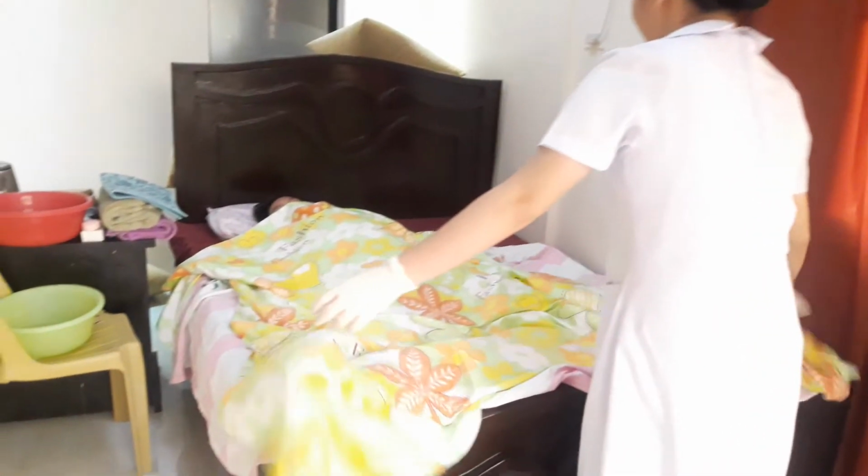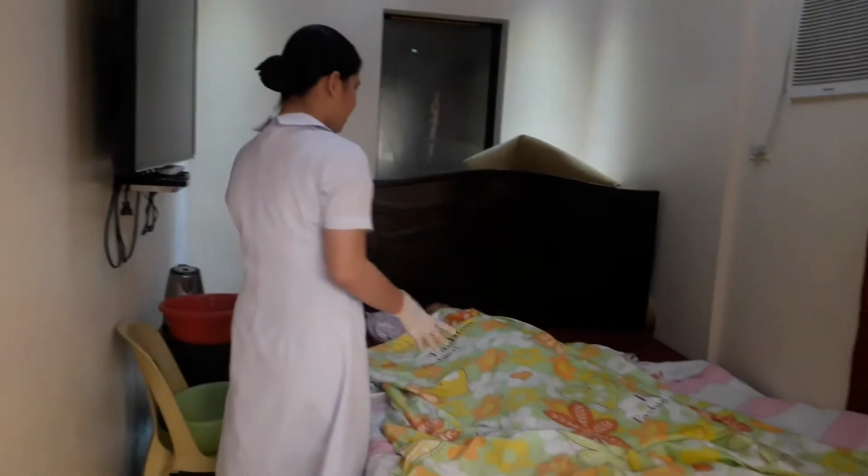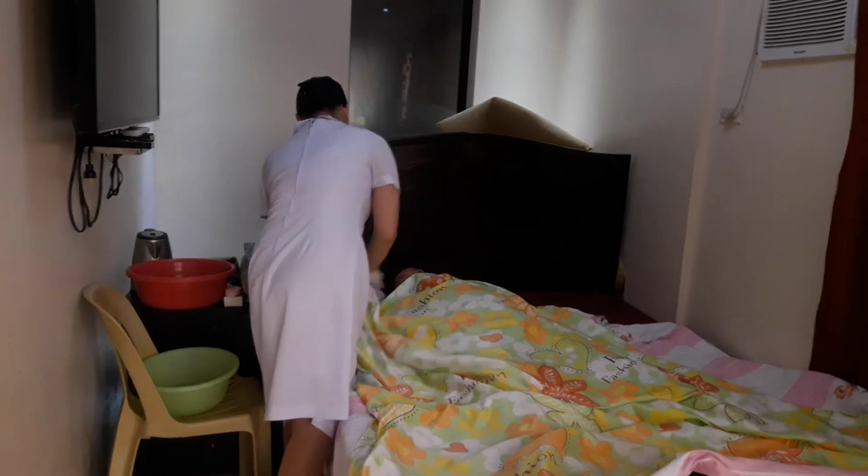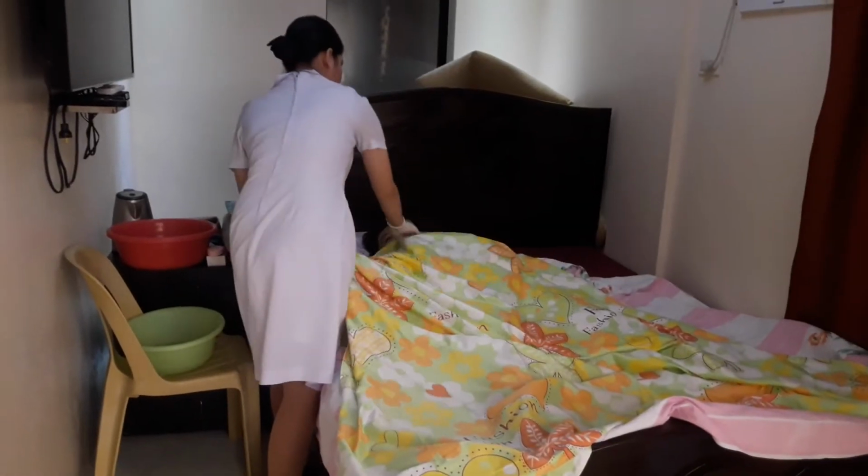And then we will now remove the top sheet. So we will remove the top sheet by rolling it down the client's body or the bed.